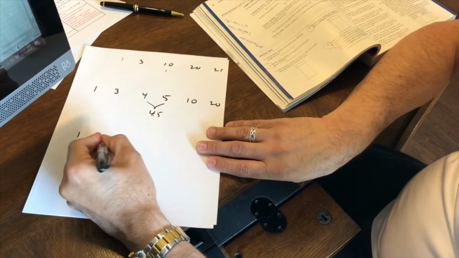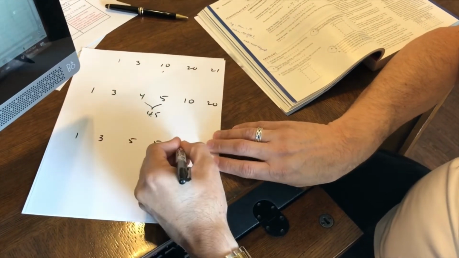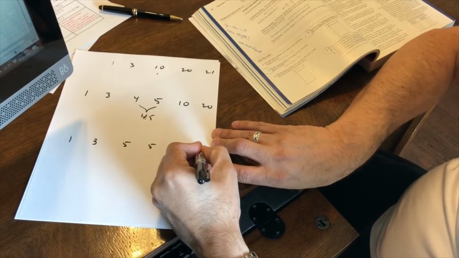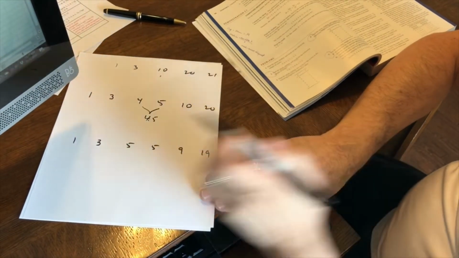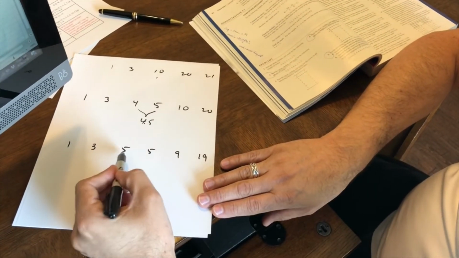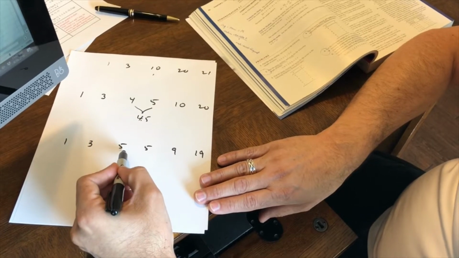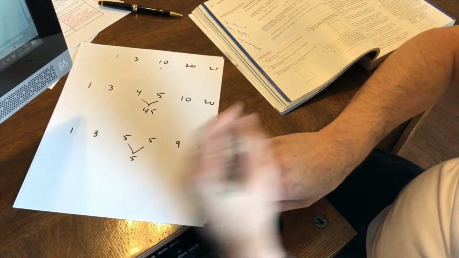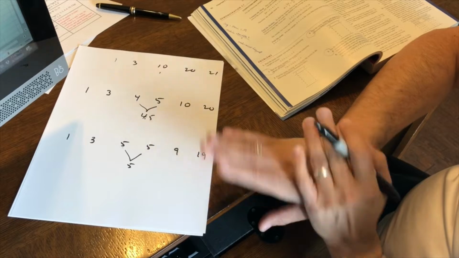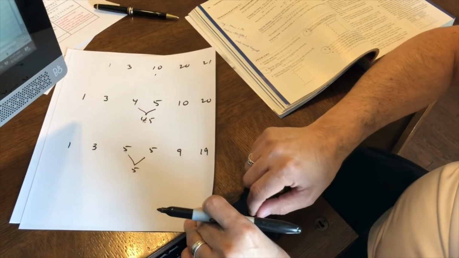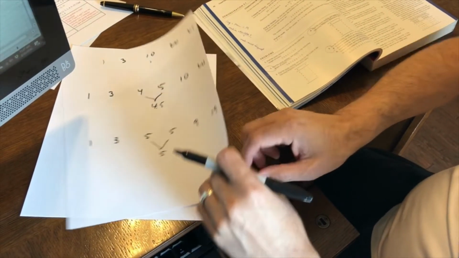If you had a string like this, there's 6 of them. Then since it's even, there's 2 in the middle, that averages 5 as well. That's your median. That's all there is to it, okay?